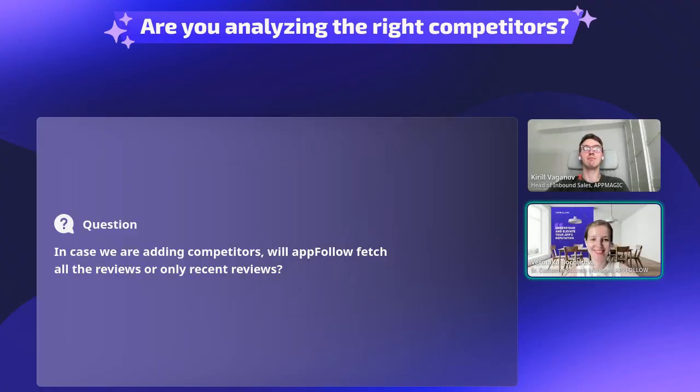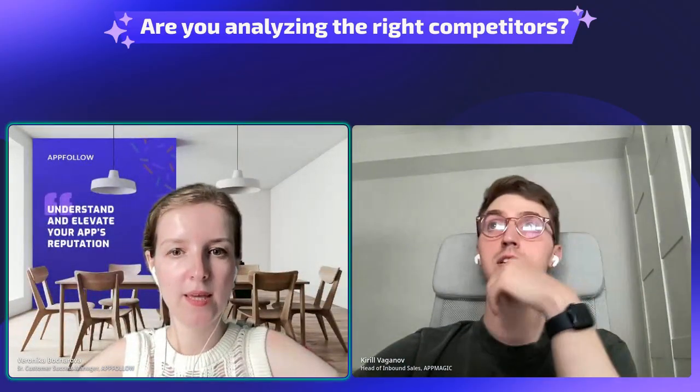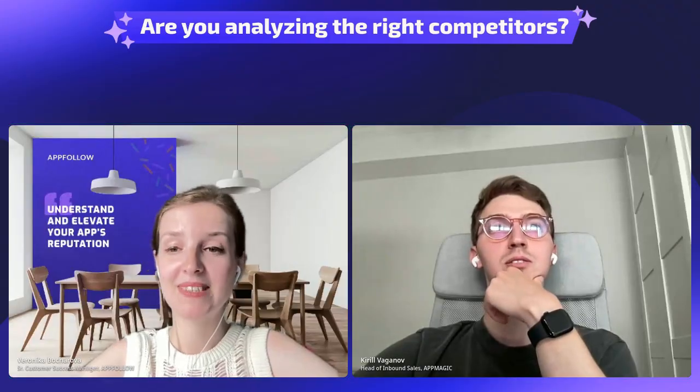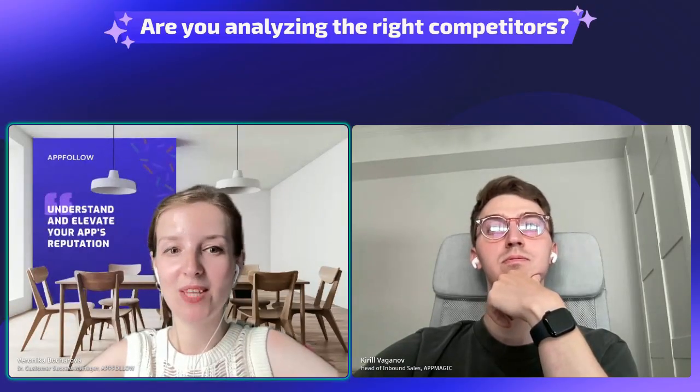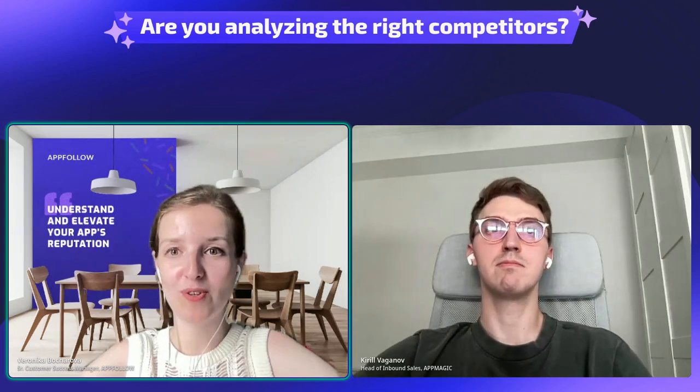Use it wisely. Exactly. In case we're adding competitors, will AppFollow fetch all the reviews or only the recent ones? Short answer is all the reviews, but then a bit of a longer answer: it depends on your subscription type, but in most cases, it's going to be all the reviews. Again, sounds like a great tool. Yeah, it does. And then you get these competitors from AppMagic, you track them, you fetch the reviews, you're good in your strategies.